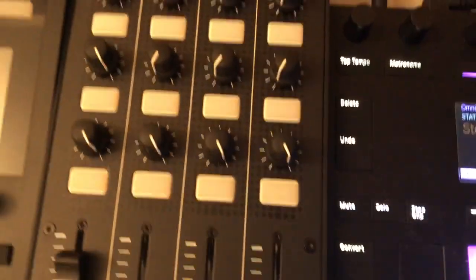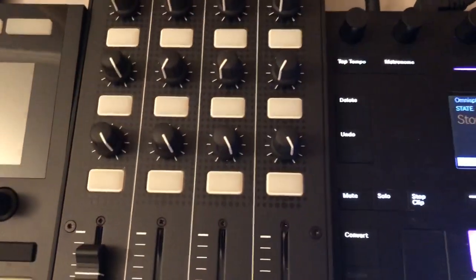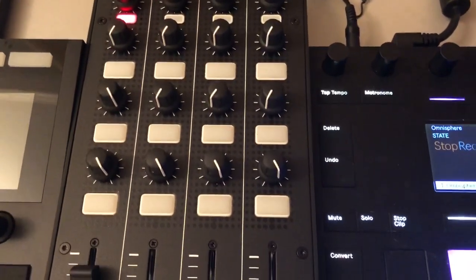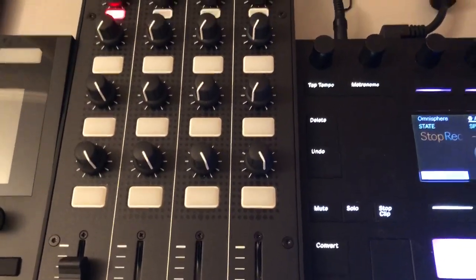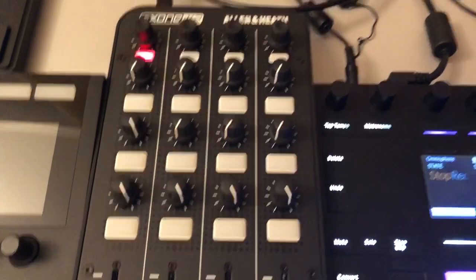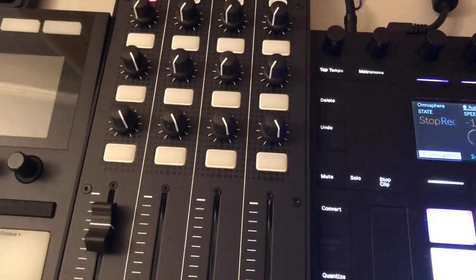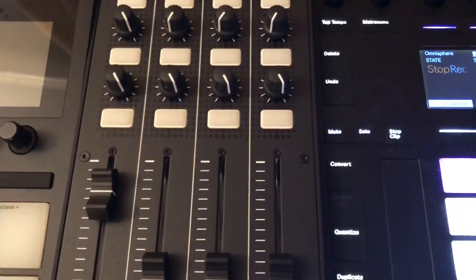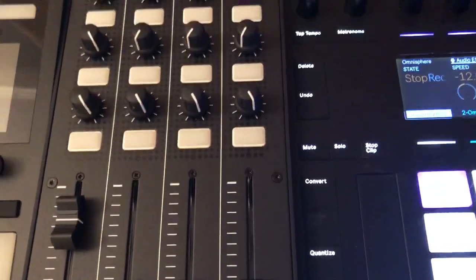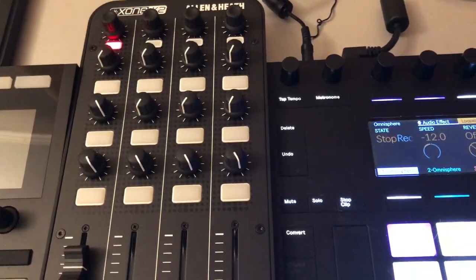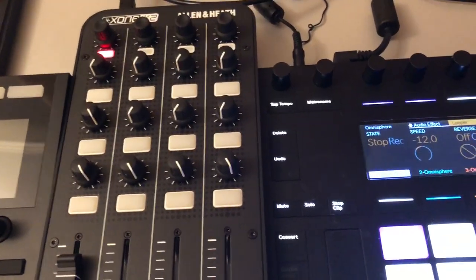The Xone K2 does. It has two pairs of stereo outputs. So you've got one for sending to your front of house or your monitors or whatever you're using, and then another one for your headphones. So you can, DJ style, cue up the sounds you're going to use before putting them in the mix. And I certainly do that.